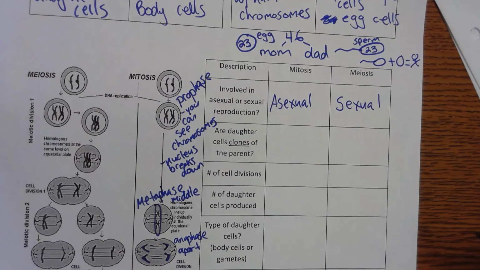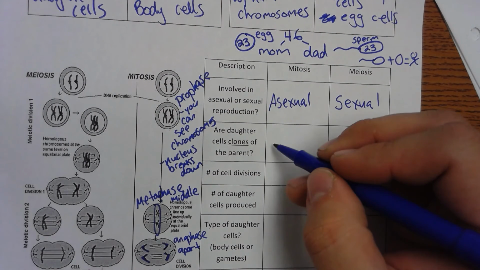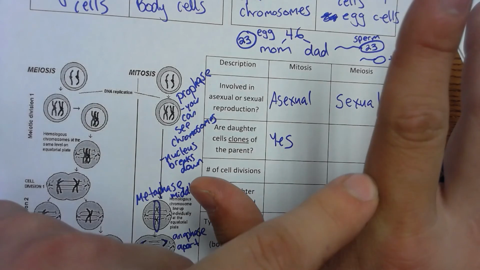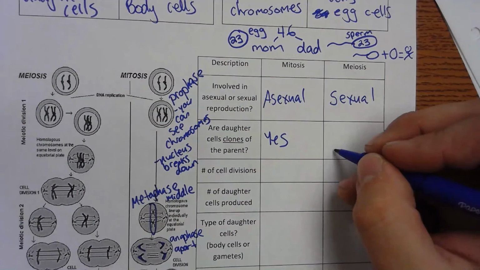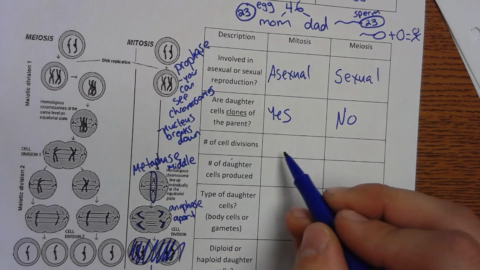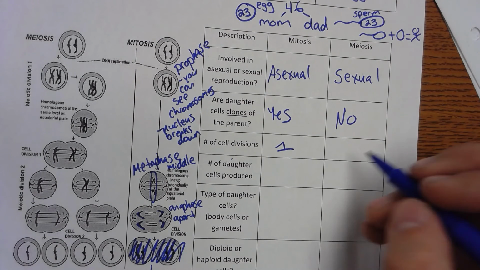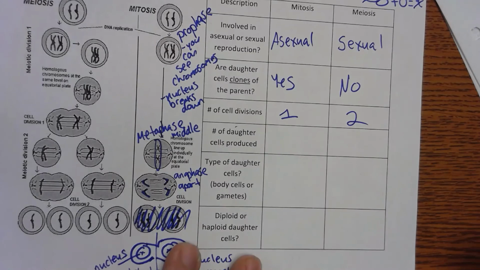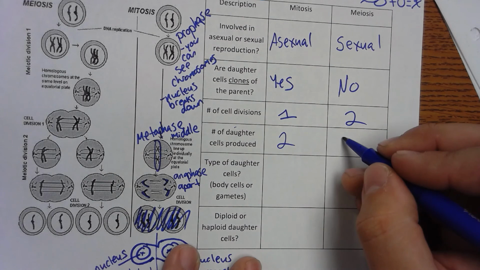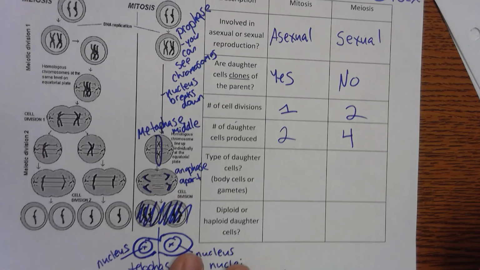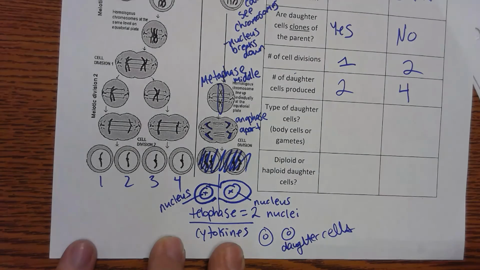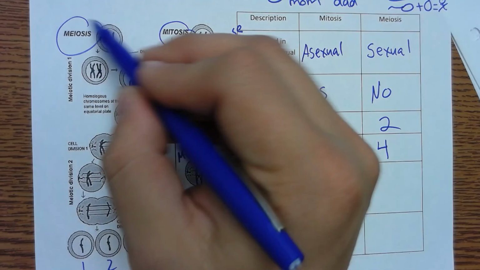Are daughter cells clones of parents? For mitosis, yes. Okay, if I break my skin, the new skin cell better be the same. In meiosis, no, they're not going to be exactly the same as the parent cell. Number of cell divisions, we said mitosis was 1, but meiosis, they go through PMAT twice. Okay, mitosis produces 2 identical daughter cells, and meiosis makes 4. Okay, and we see that down here. This is meiosis. We have 4 daughter cells.